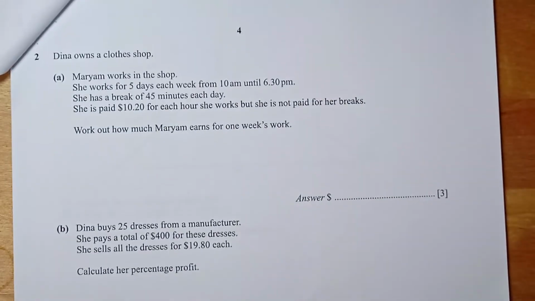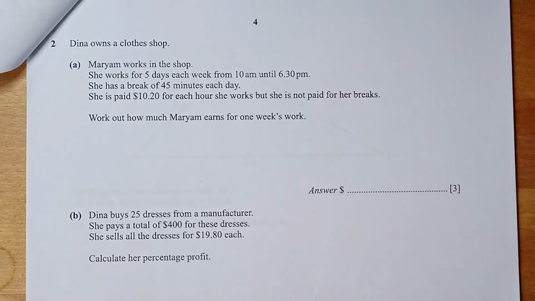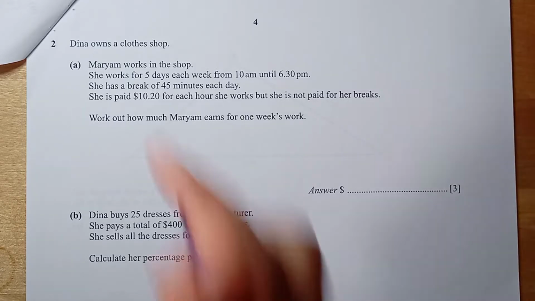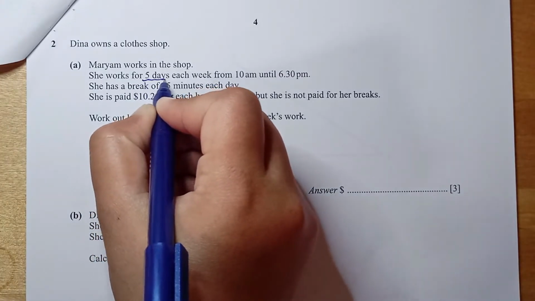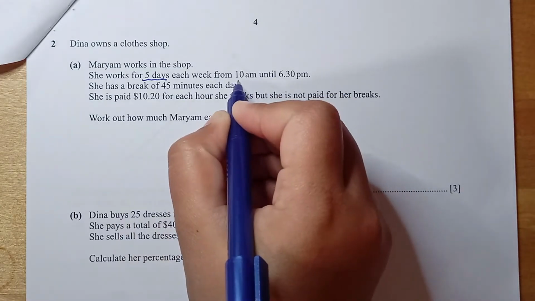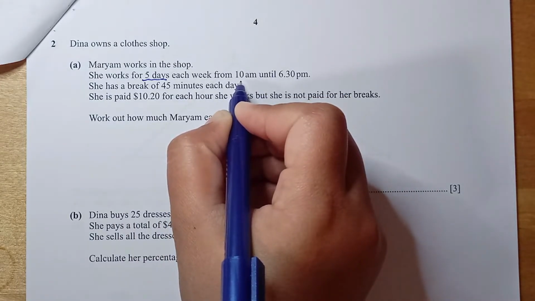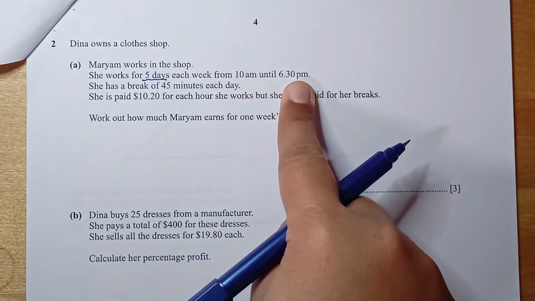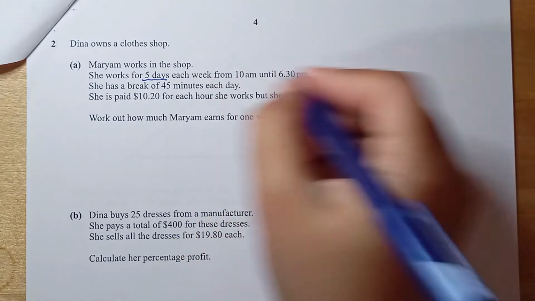Now the next question, number 2. Dina owns a clothes shop. In the first part A, Miriam works in a shop. She works for 5 days each week from 10 a.m. until 6:30 p.m. So for 5 days in a week she works, and each day she works from 10 a.m. to 6:30 p.m. From 10 a.m. to 6:30 p.m., how many hours does she work?